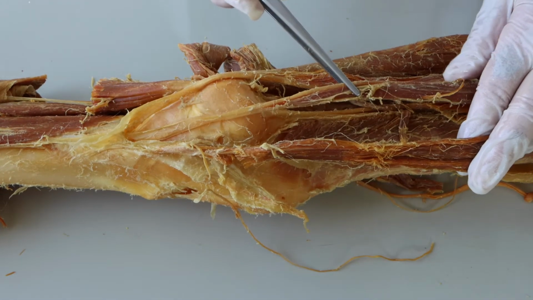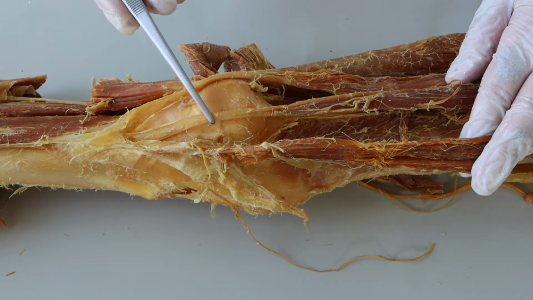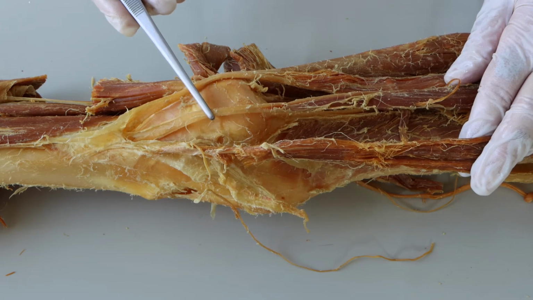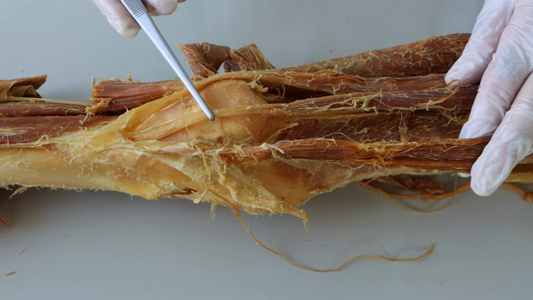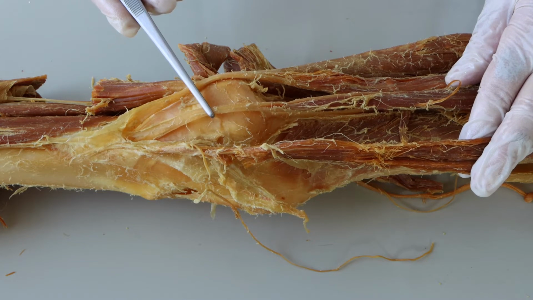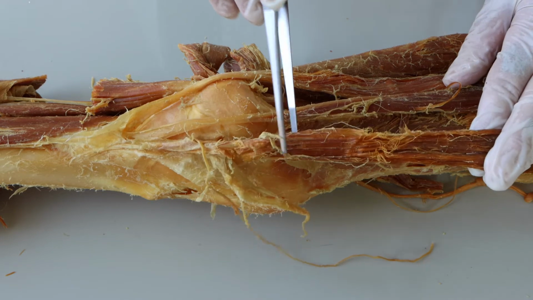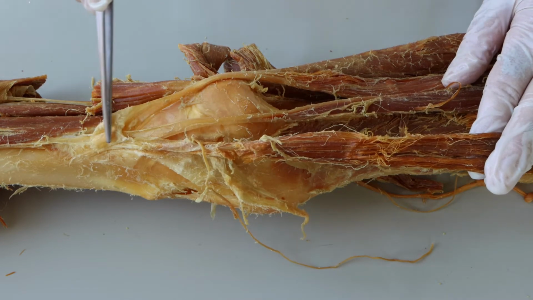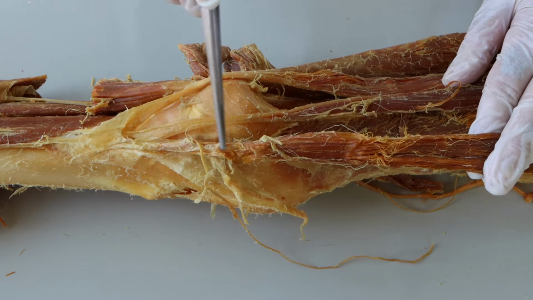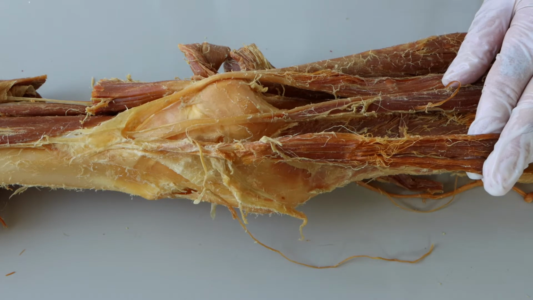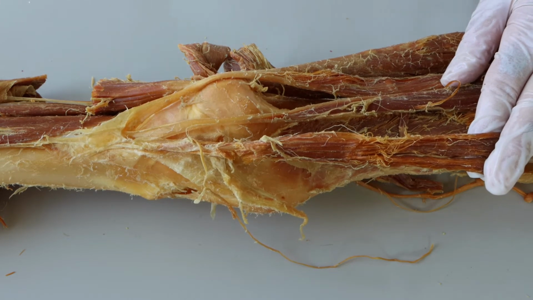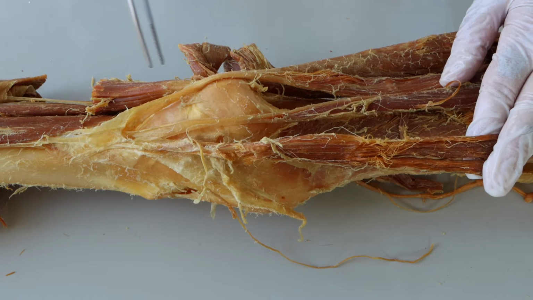This is the tendon of the gracilis muscle, which is the muscle from the medial compartment or adductor compartment of the thigh. And this is the tendon of the sartorius muscle, which is the muscle from the anterior compartment of the thigh or femoral region.